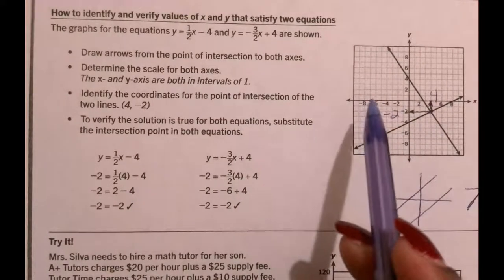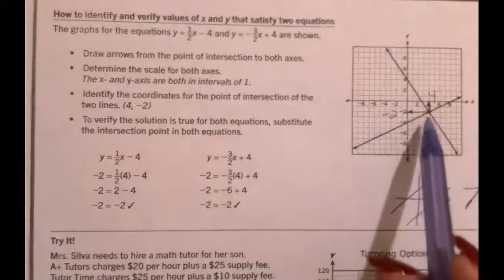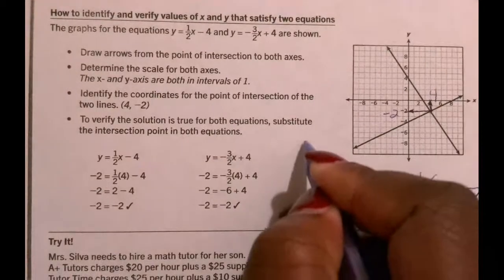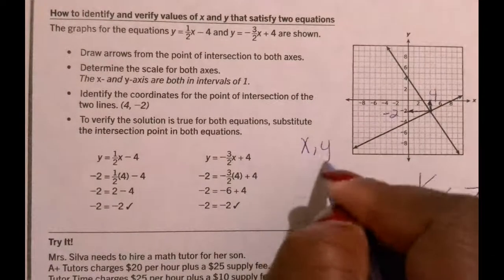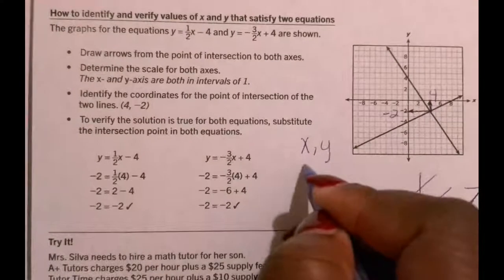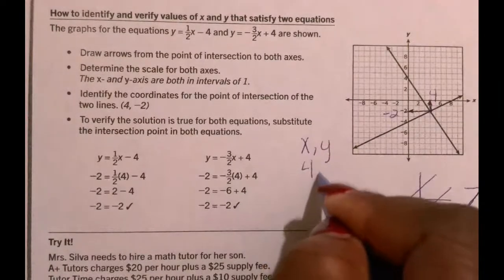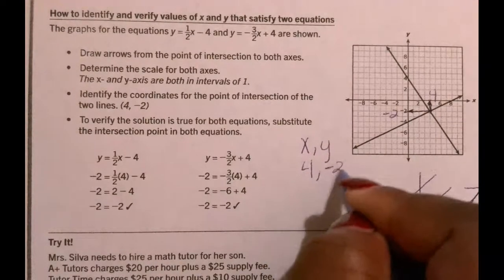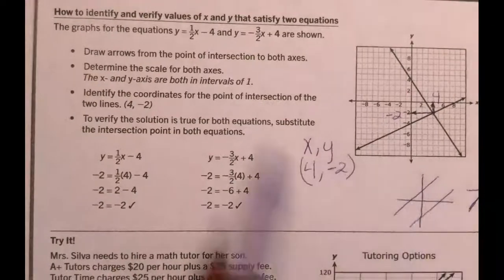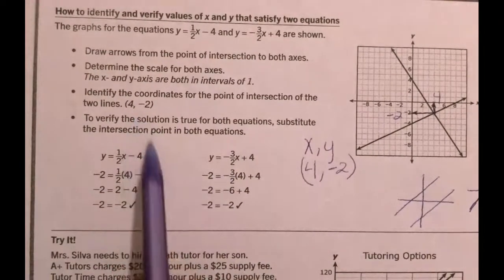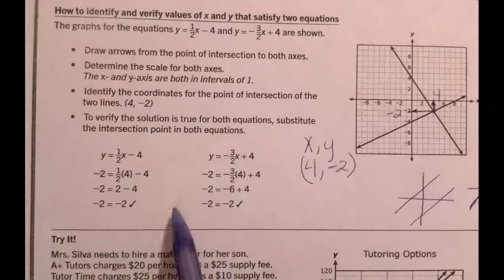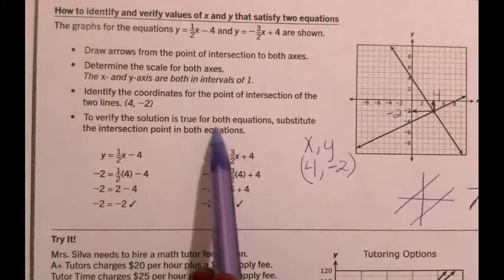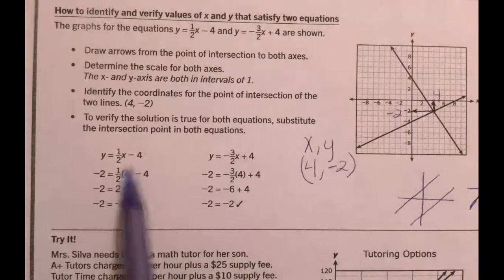After I've determined that, I need to write it as coordinates. Remember, when we write coordinates, we have x comma y. So our x is 4, our y is -2. So that's my coordinates, and you see them there already. Now I need to verify that the solution sets are the same.